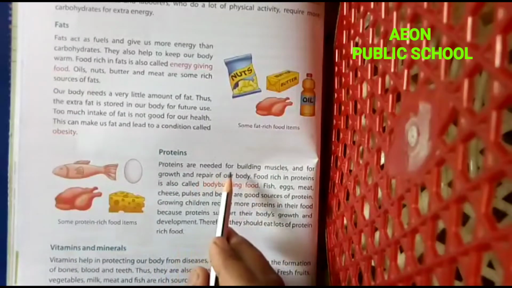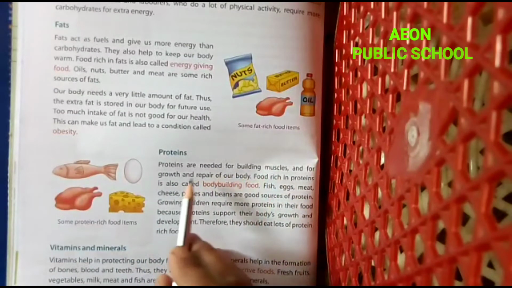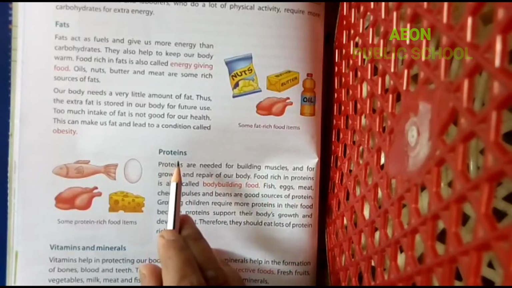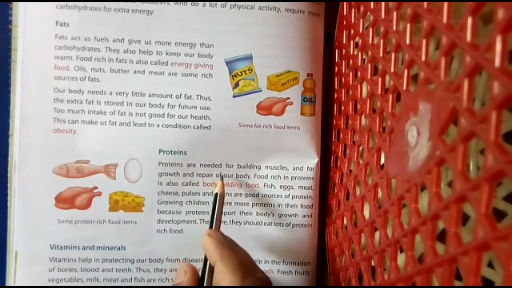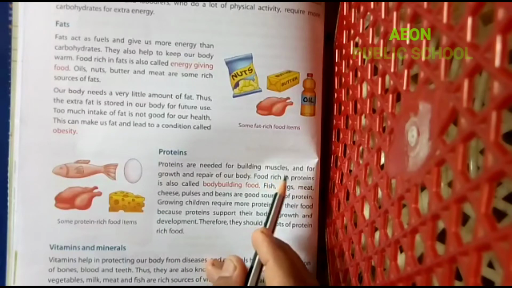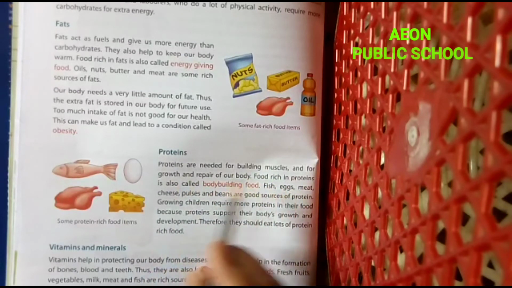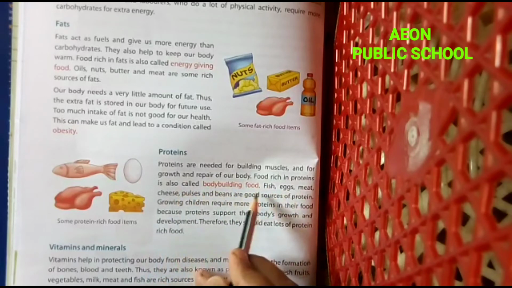Proteins are needed for building muscles. So what do we need protein for? This is another component of food. Proteins are needed for building muscles and for growth and repair of our body. Food rich in proteins is called body building food.